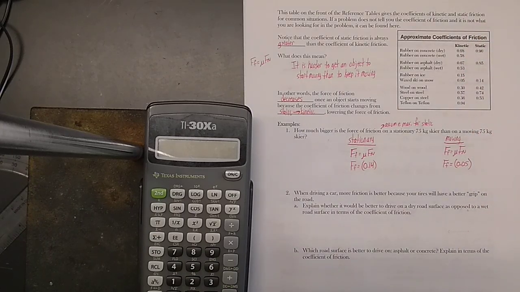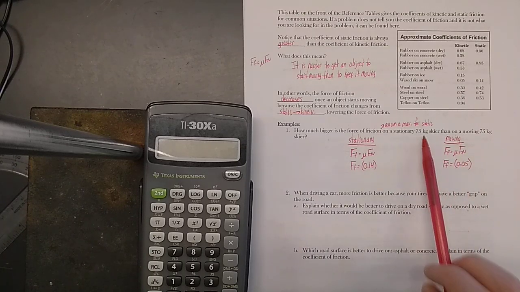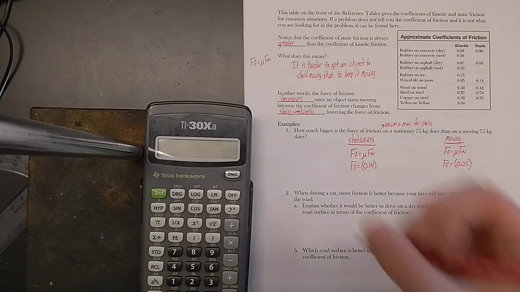Now, what's the normal force? Here's where this becomes a little bit more work intensive. You don't know what the normal force is. All you know is that the mass of the skier is 75 kilograms. That is not the same thing as the normal force. How do we calculate a normal force? Well, there's not a set equation for it. The normal force you have to calculate after drawing a free body diagram and writing a net force equation. So we actually have to do that.